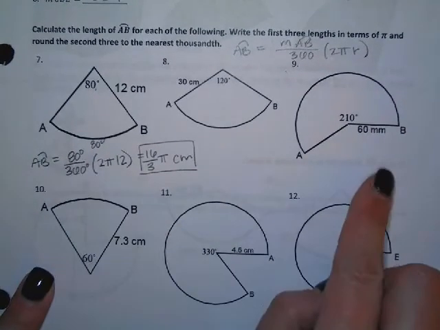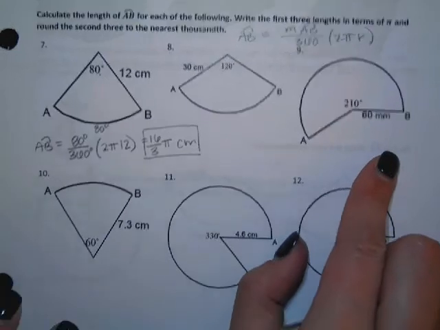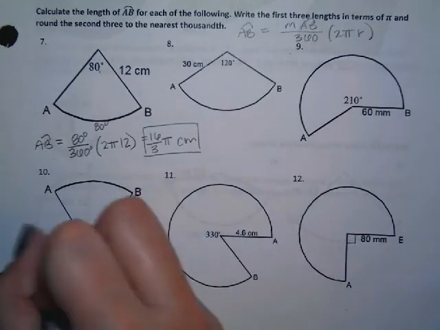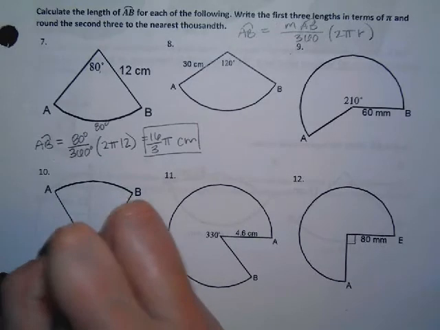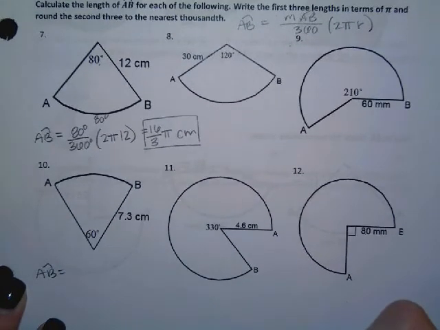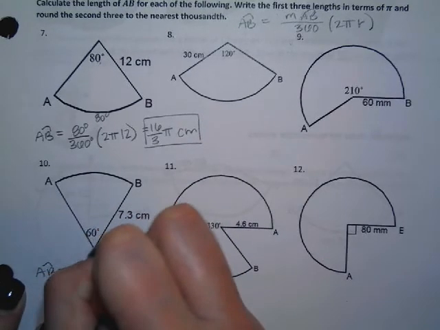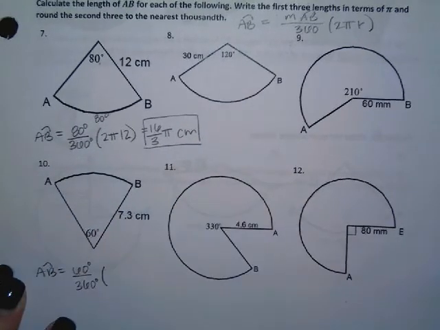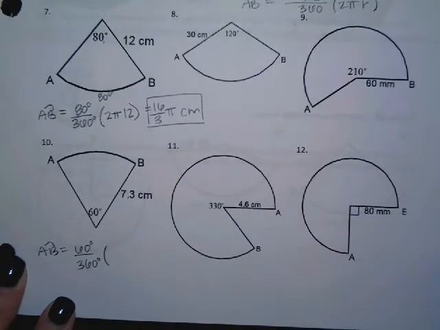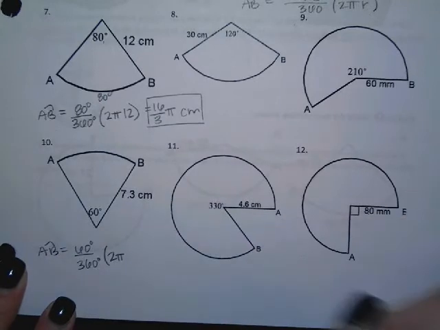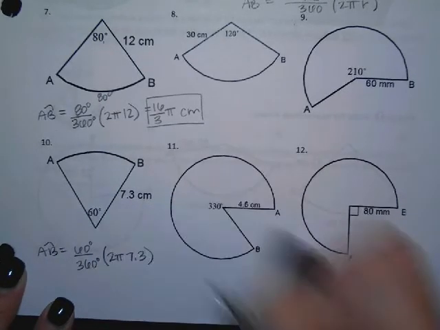So for the first 3, they wanted our answer in terms of pi. For the second 3, they wanted our answer in decimal form. So let's go ahead and start it again. We have arc AB is, and what should I write? 60 out of 360 times 7.3. Okay, so 2 pi r.